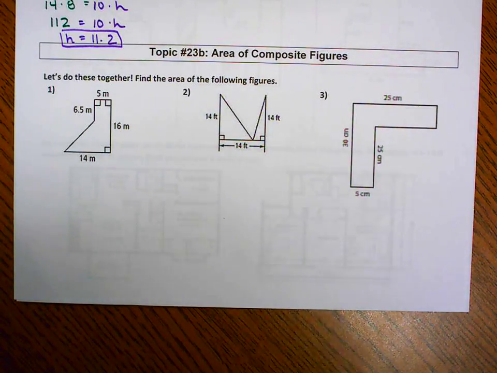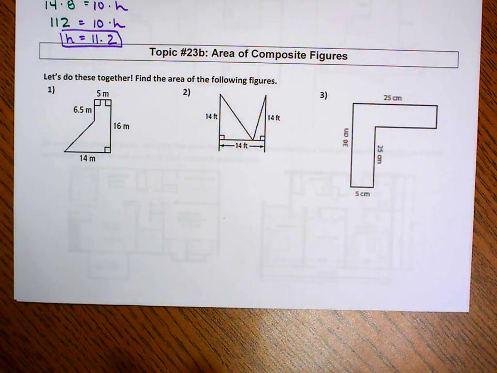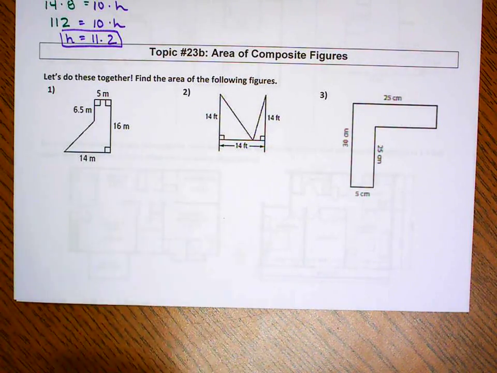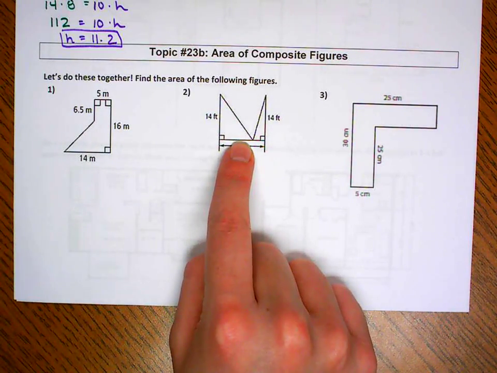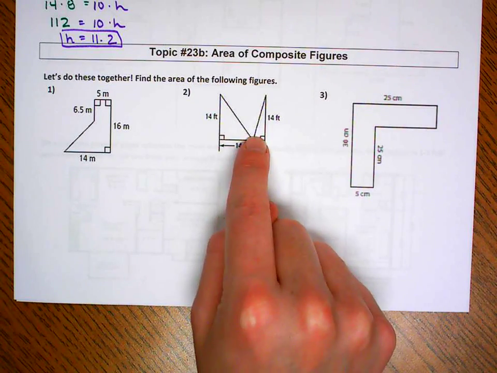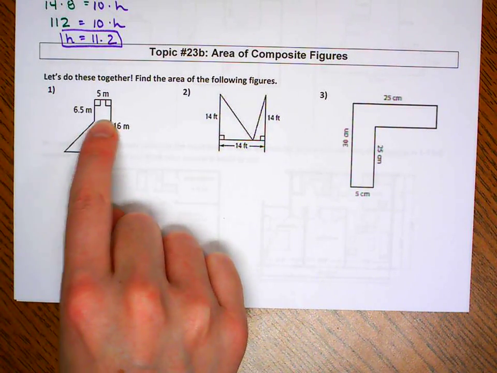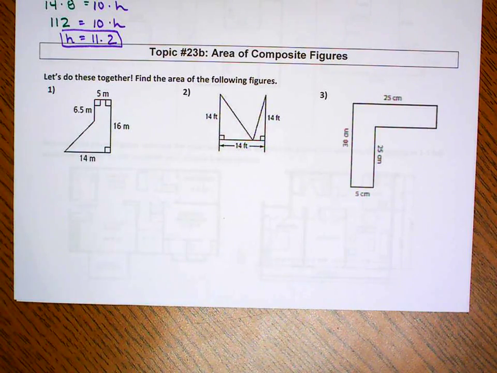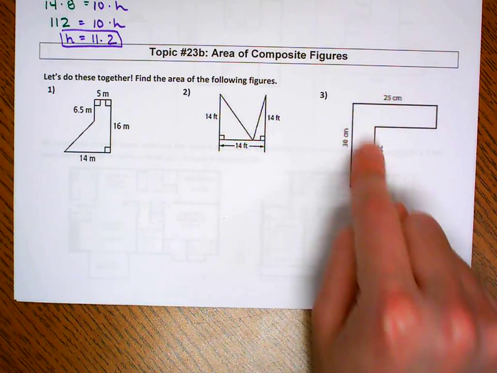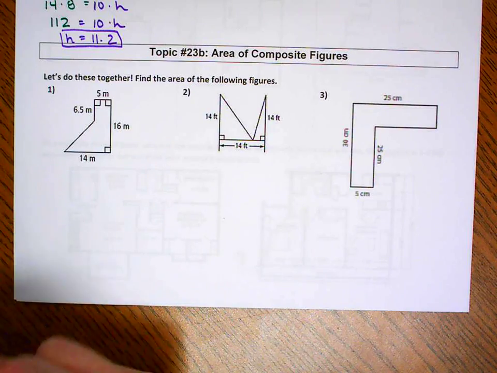Okay guys, here's a video on topic 23B, and in your area packets it says area of composite figures. A composite figure is just multiple figures that are put together and create one picture. So for instance, if I look at number 2, I can see that my composite figure is made up of two angles. If I look at number 1, it kind of looks like there's maybe a rectangle connected to a trapezoid, and over here it kind of looks like I have two rectangles, but not quite exactly.